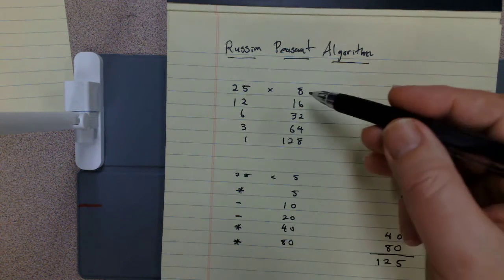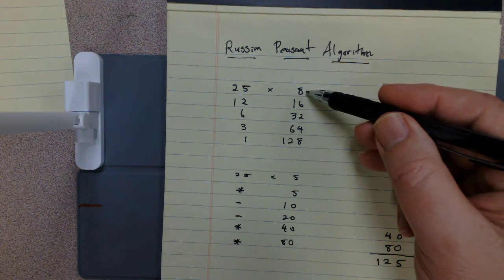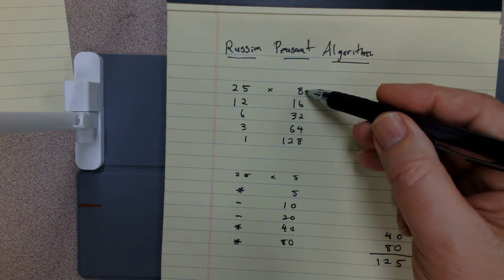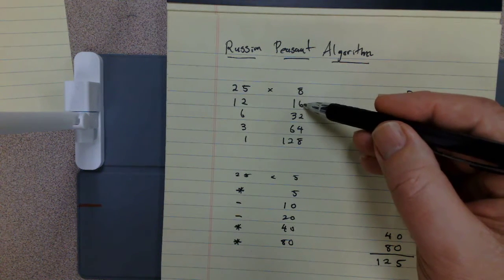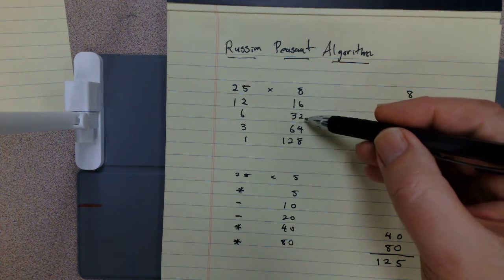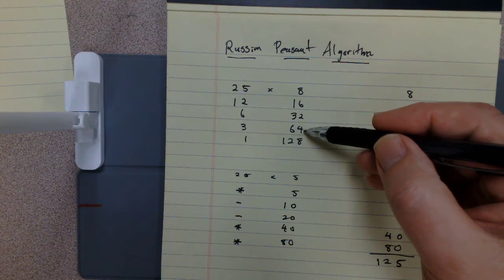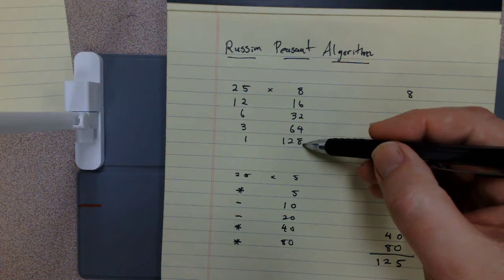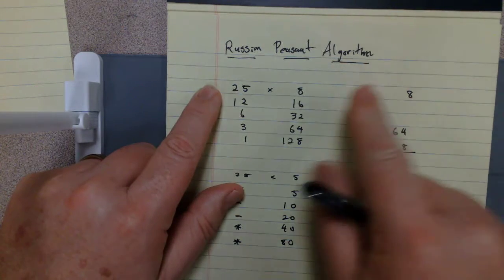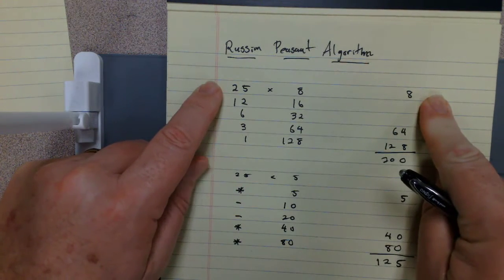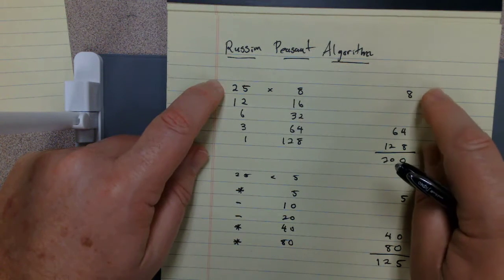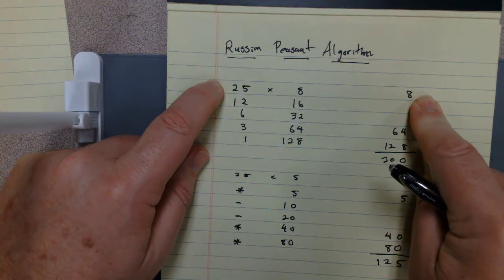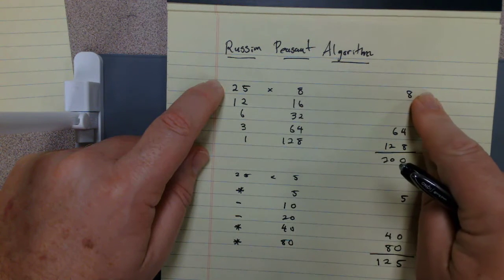Okay. Now, parallel to this, we take our number 8 that we're multiplying the 25 by, and we double it. 8 times 2 is 16, times 2 is 32, times 2 is 64, times 2 is 128. Now we go over here, and whenever we have an odd number in the column, we carry over the number of the other column.